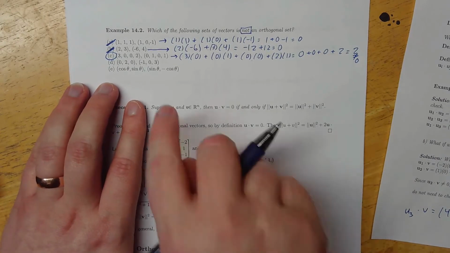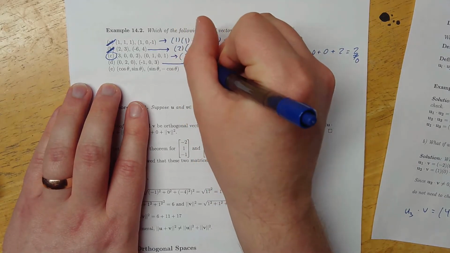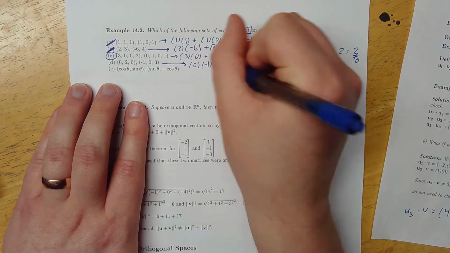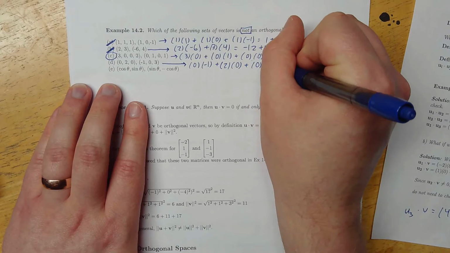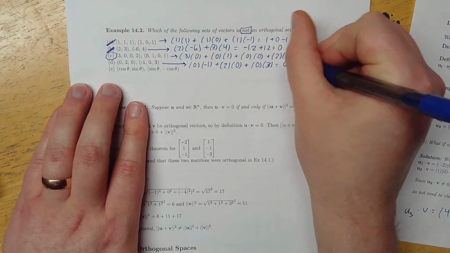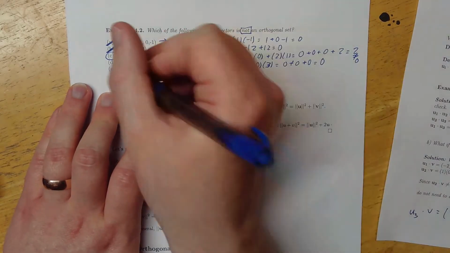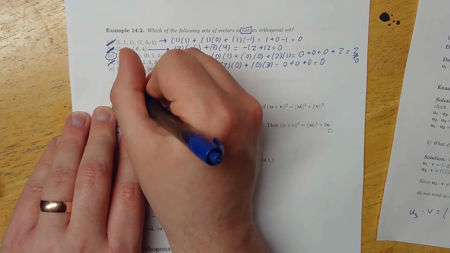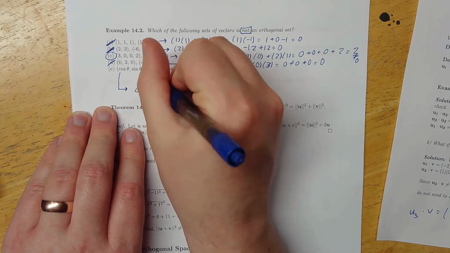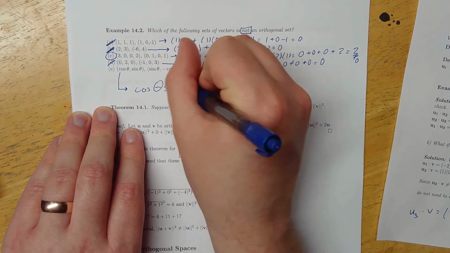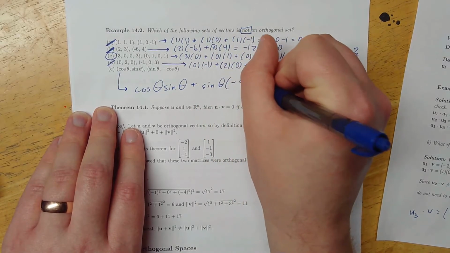Now just for extra practice, I'm going to go ahead and show the other 2 as well. So if we want to show this is orthogonal, we'll take 0 times negative 1 plus 2 times 0 plus 0 times 3. And we'll get 0 plus 0 plus 0, which of course is 0. So that one won't work out. And then this last one's probably the most difficult to see immediately, but notice we're taking the cosine times the sine plus the sine times the negative cosine.